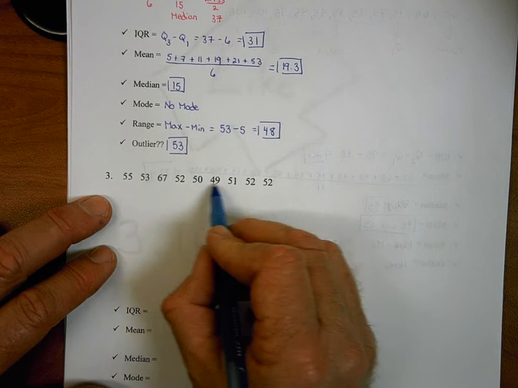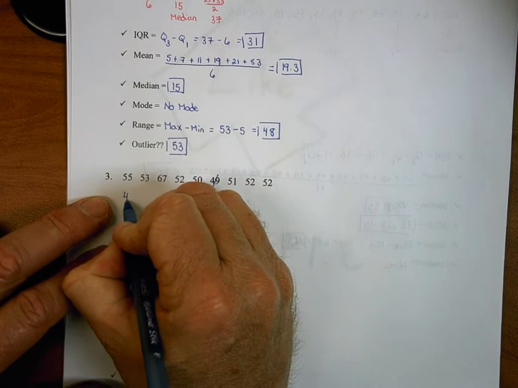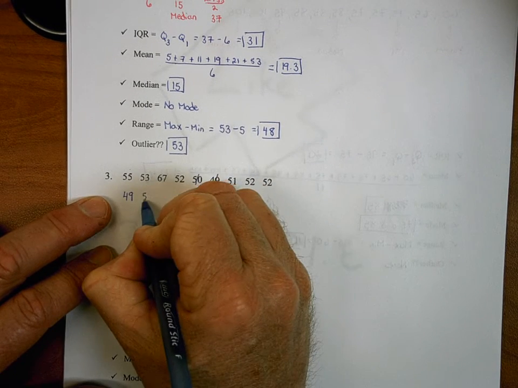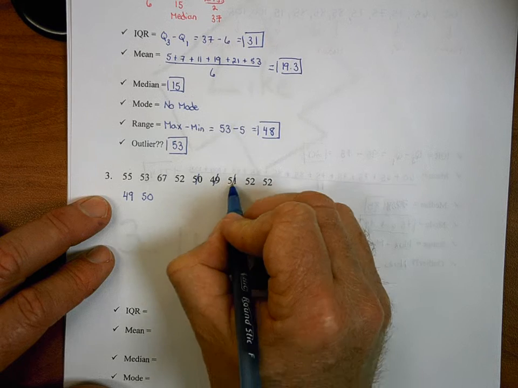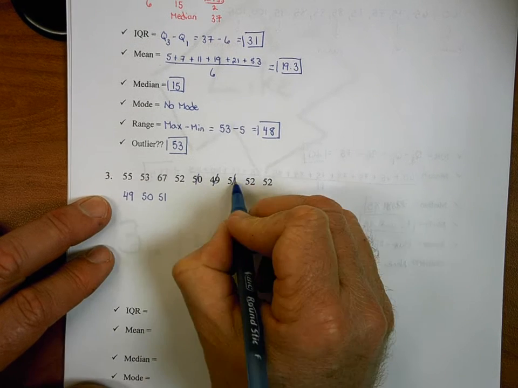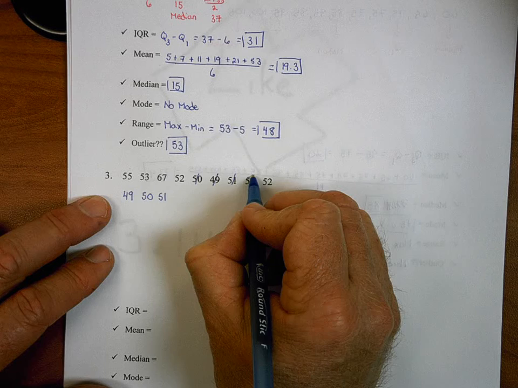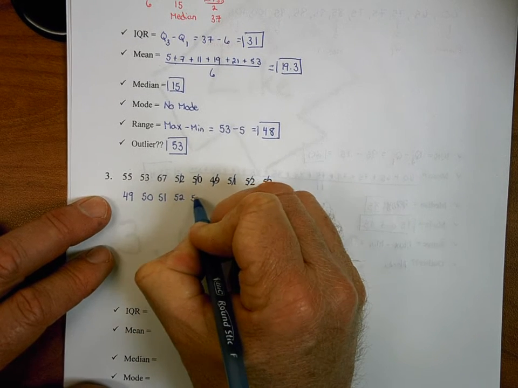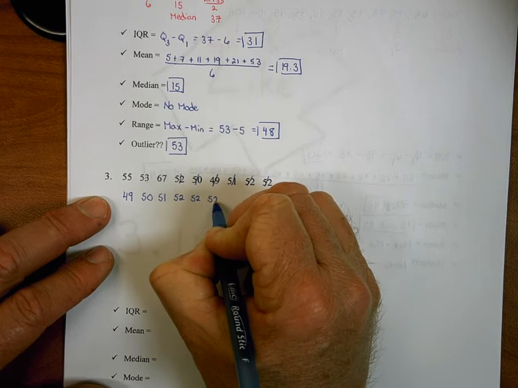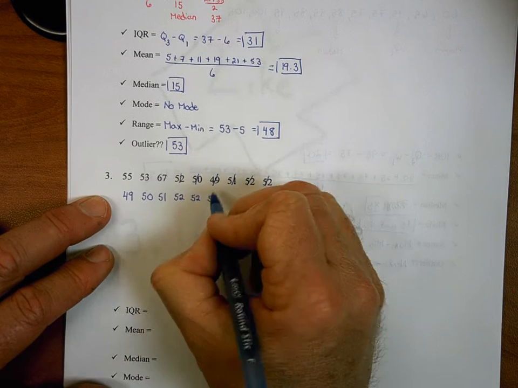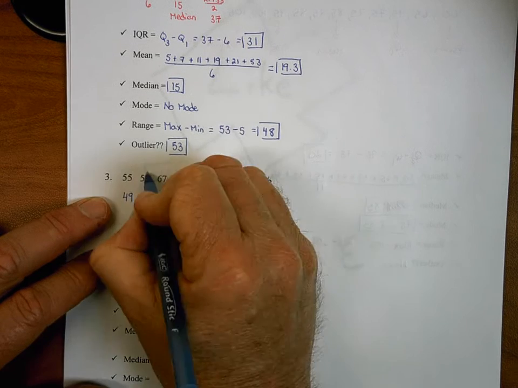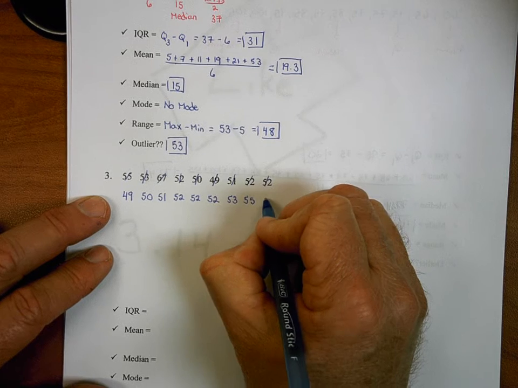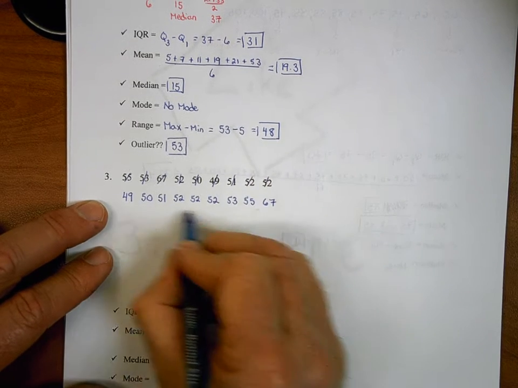Starting in the 40s, my lowest number is 49. Then I have a bunch of numbers in the 50s, so I have a 50. No 51, nope, there is a 51, so I have a 51. And then I have 1, 2, 3 52s. Even though they repeat themselves, I have to write all of them. Even though they're the same number, they're still all pieces of the data. And then I have a 53, a 55, and finally a 67. So this would be sorting my numbers from least to greatest. This is what I do.